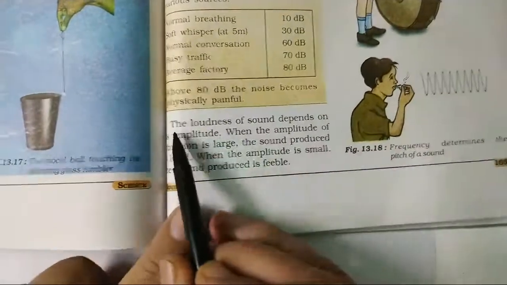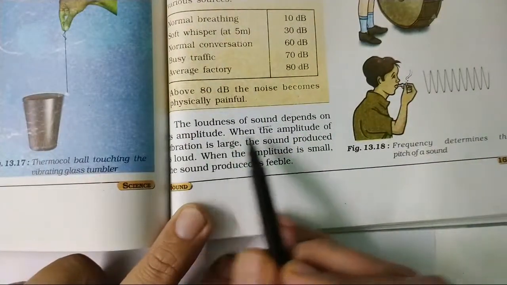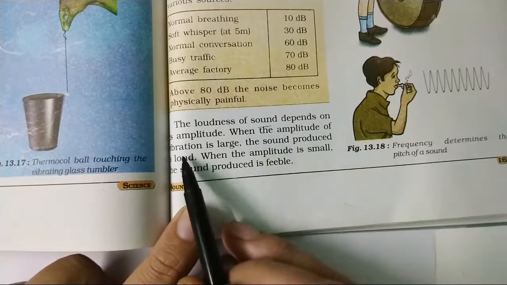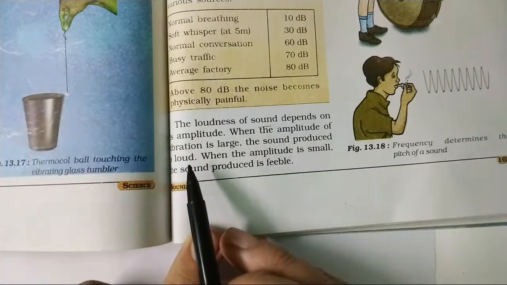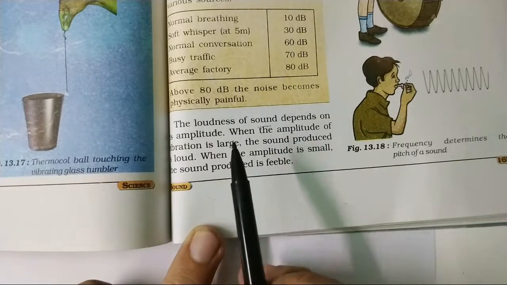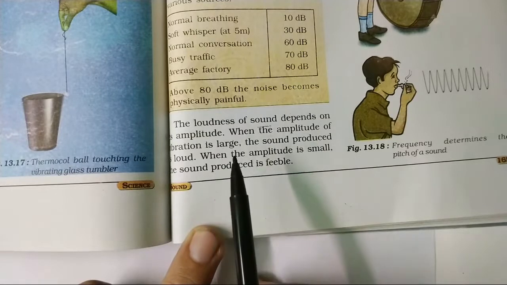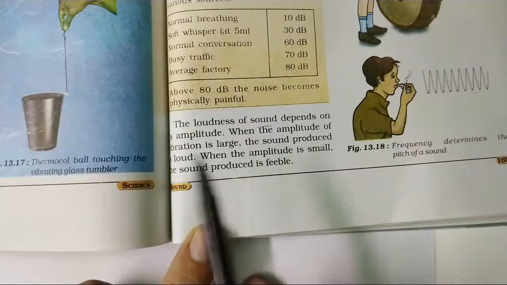The loudness, you can underline this: the loudness of sound depends on the amplitude. When the amplitude of the vibration is large, the sound produced is loud. So if the amplitude is less, then the sound will be weak or less. But if the amplitude is more, then the sound will be loud.